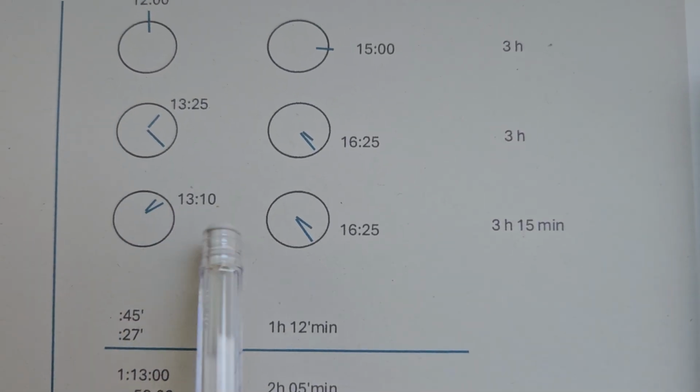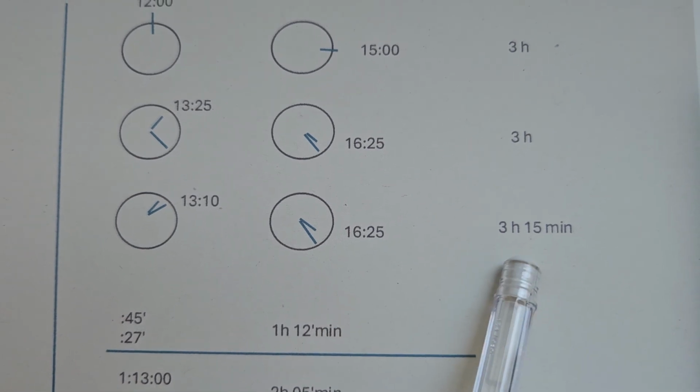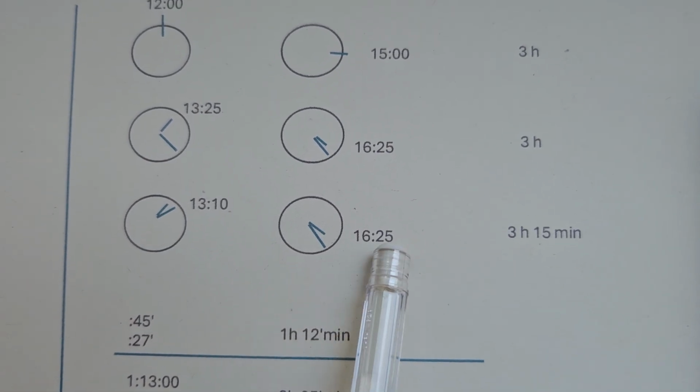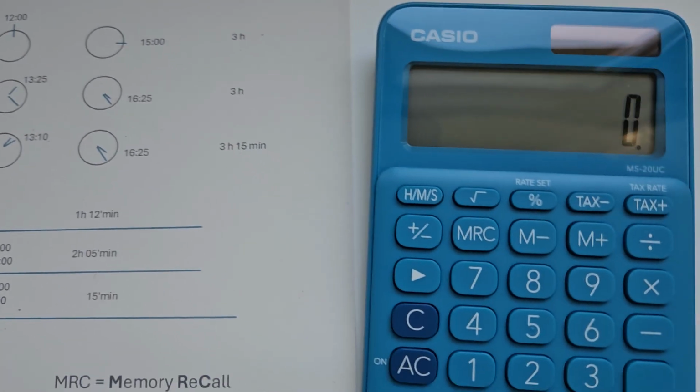From 1:10 to 4:25, that should be 3 hours 15 minutes. I will use this minus that. How do I enter these? Let's see.